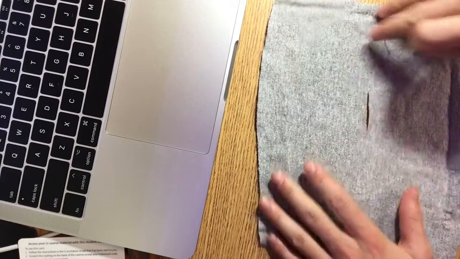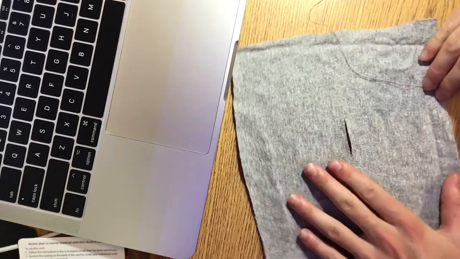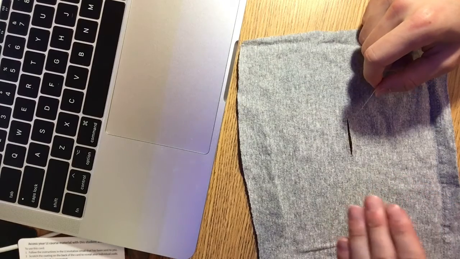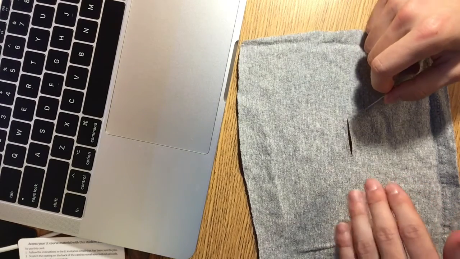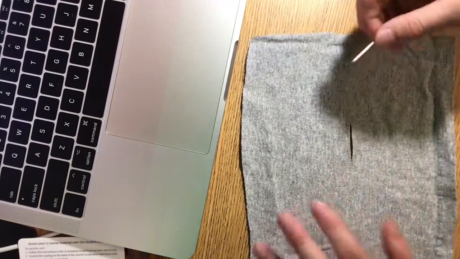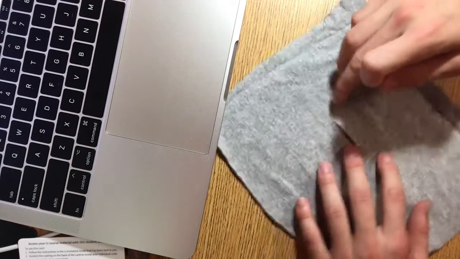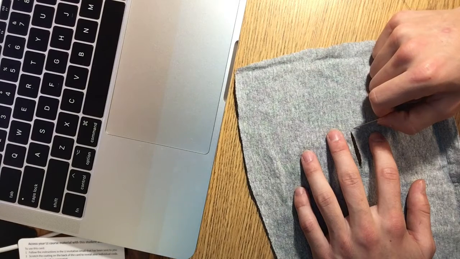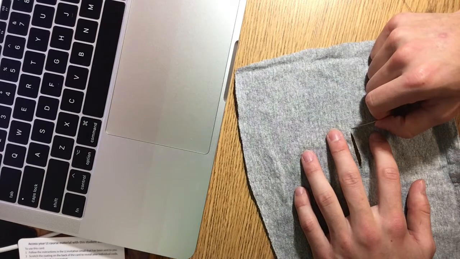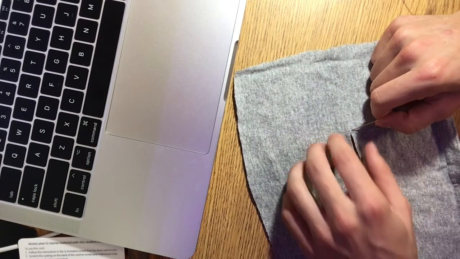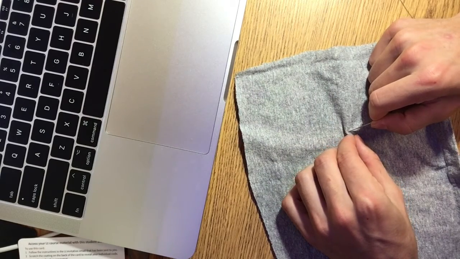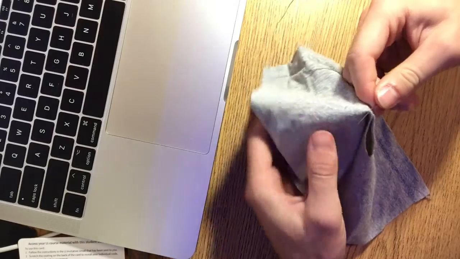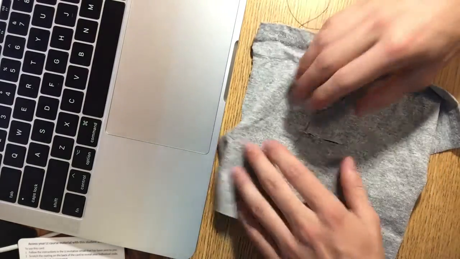Okay, so next comes the stitching part. This is the most important part, obviously, but it is also the point where you have to pay attention the most in order to understand it. Okay, so we have our tear. First, we're going to go just past the end of it, and we're going to go right down the middle, basically, just like this. And you're going to stick the needle through.